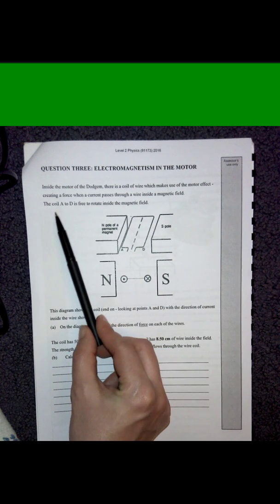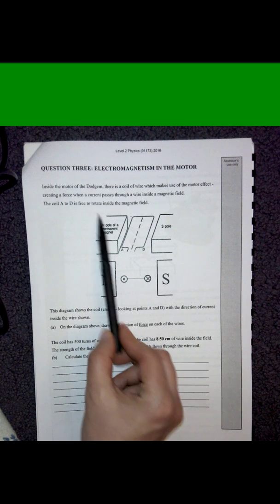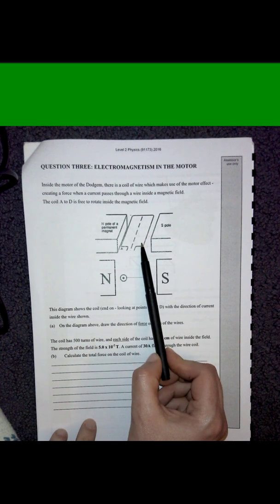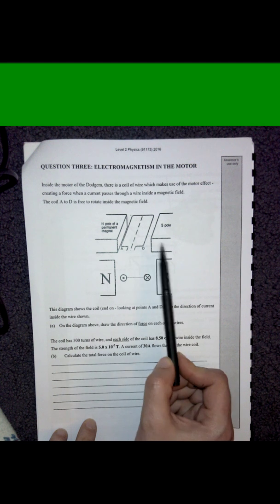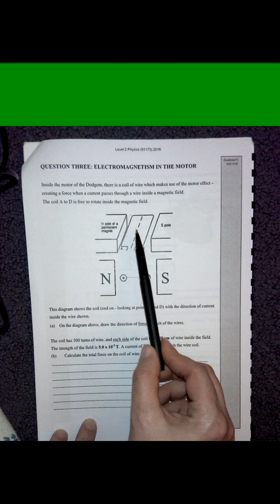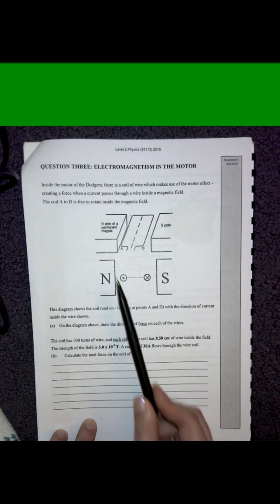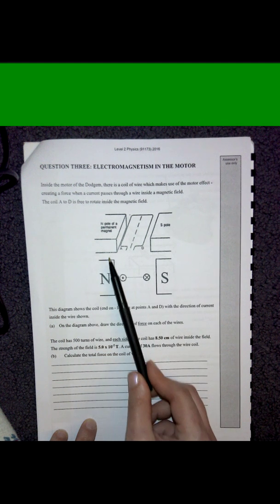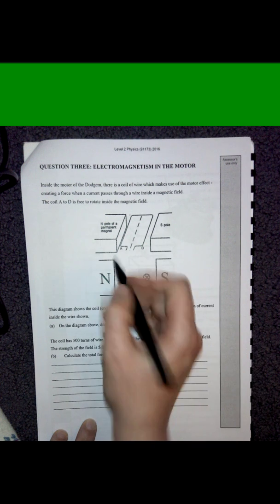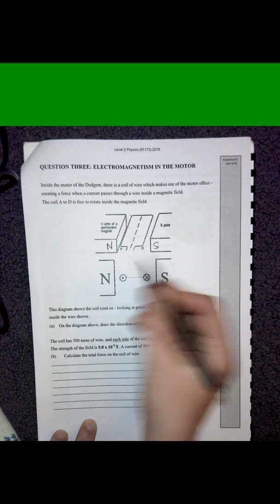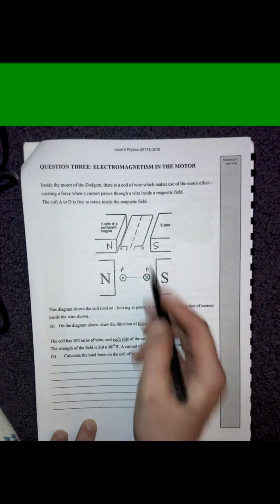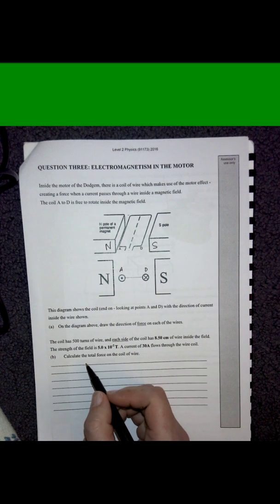So it says this coil A to D is free to rotate inside the magnetic field. Okay, so we've got A to D here. We're shown this view, which I guess is kind of looking down on it almost, but then we're also shown this view here, which is looking at the end of this magnet. So here we've got the north end of the magnet, south end of the magnet, so that makes this the A end and the D end of this coil here.